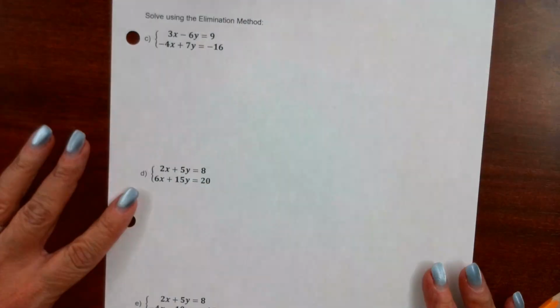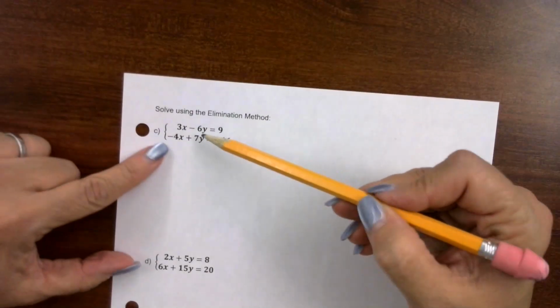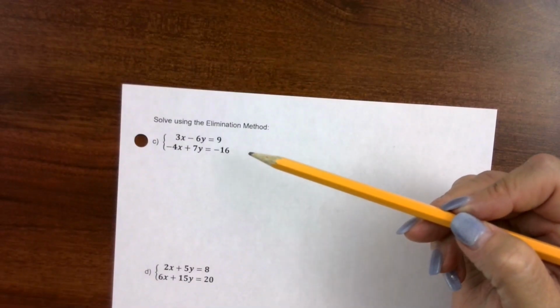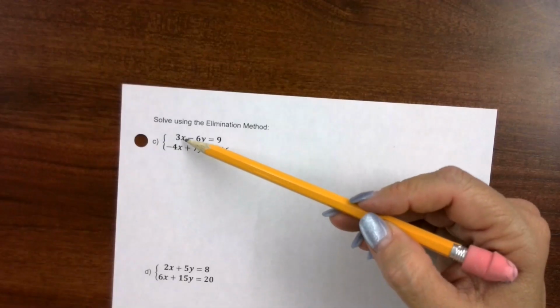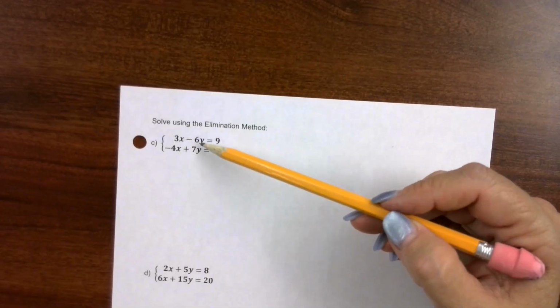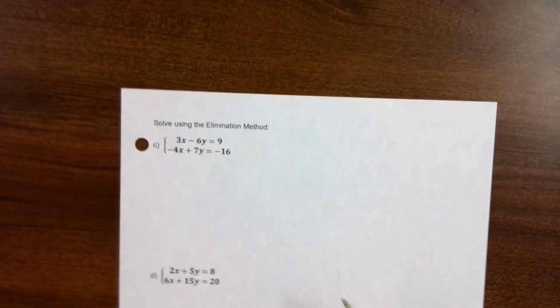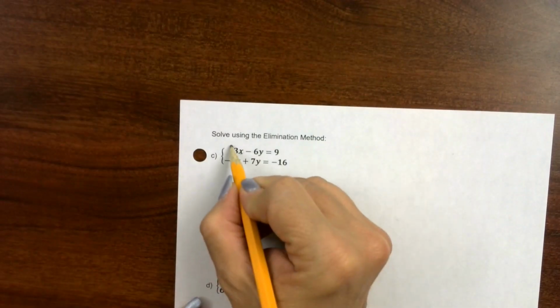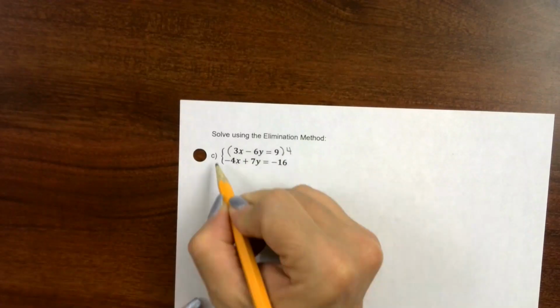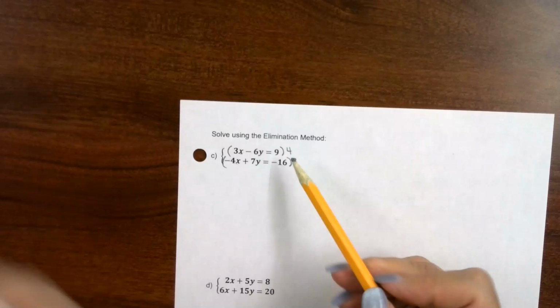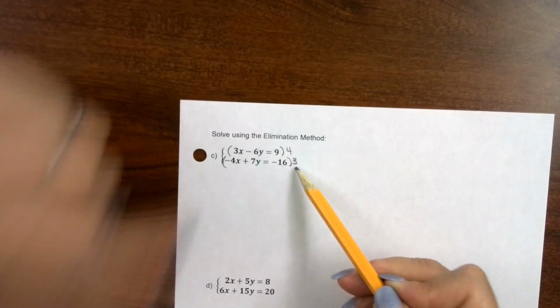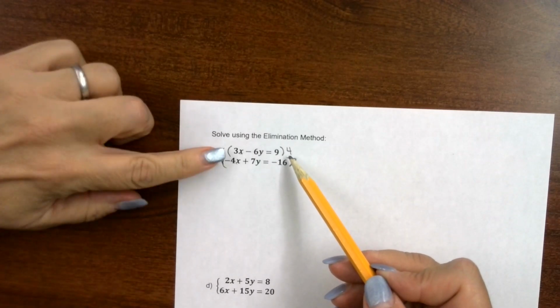So if we look at this next page, on this problem there's not an easy answer to get any of these solved. There's not anything I can multiply my x's by or my y's by to get something to cancel out. So because this is positive and this is negative, I'm going to multiply the top by 4 and the bottom by 3. The reason is that this would be 12x and this would be negative 12x, and when I do that, my x's are going to cancel out.